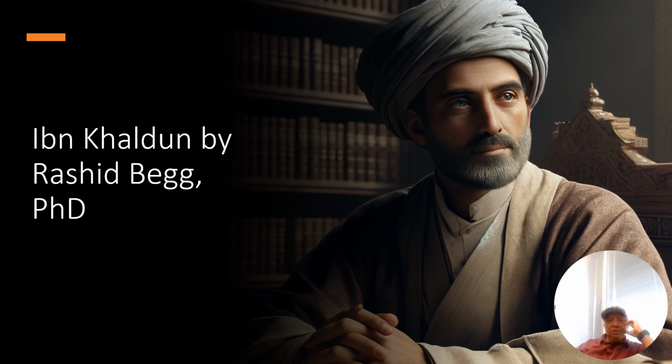So Ibn Khaldun was a 14th century scholar who is widely regarded as one of the greatest philosophers of the medieval Islamic world. He was born in 1332 in Tunis, which is today present-day Tunisia. Said to be a polymath with contributions spanning several fields, including history, sociology, economics, and philosophy.